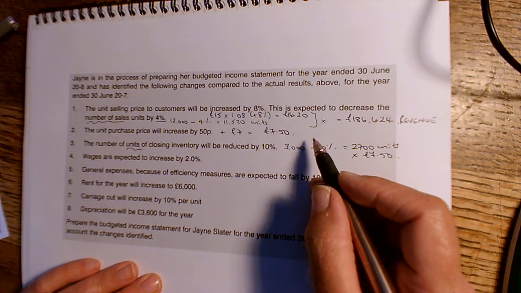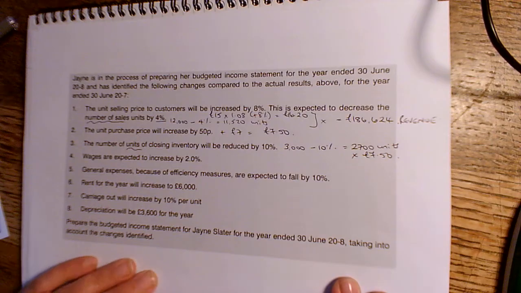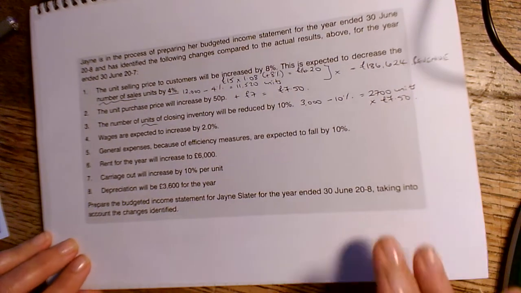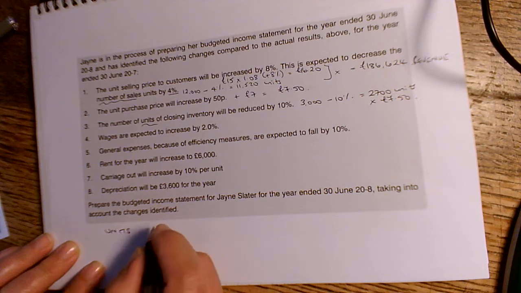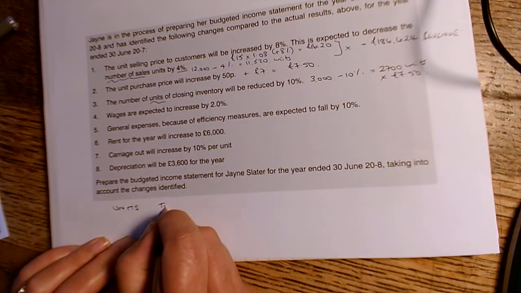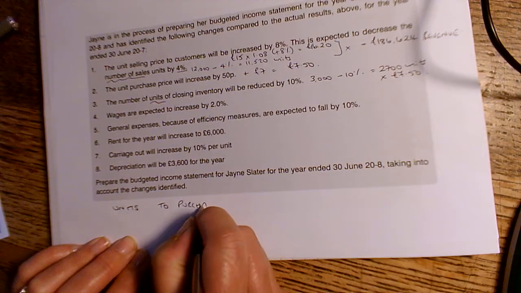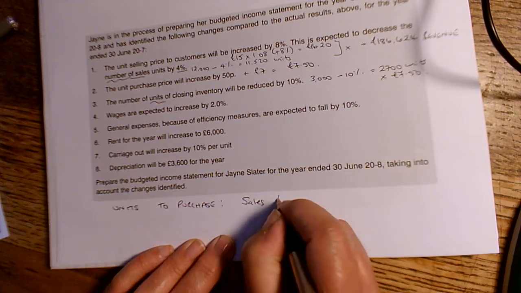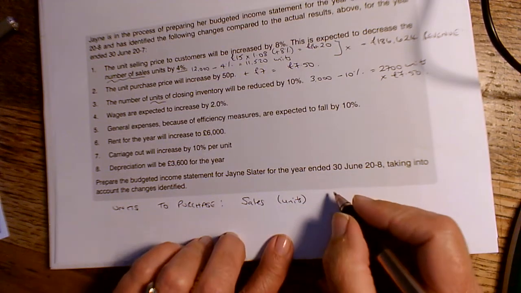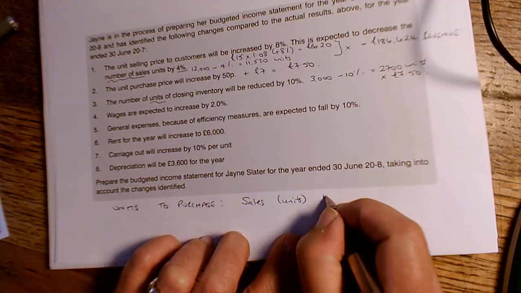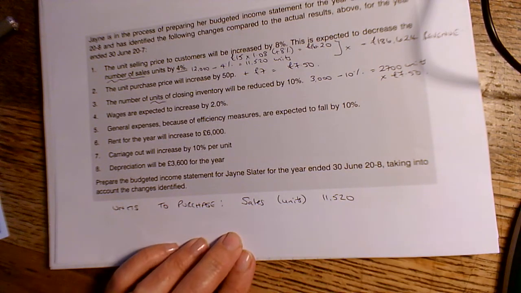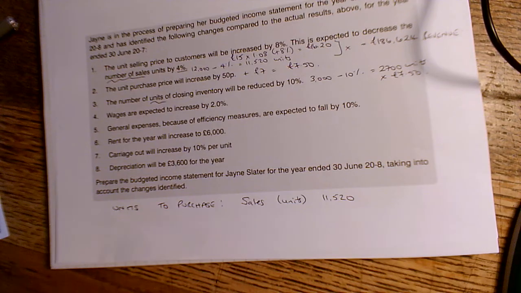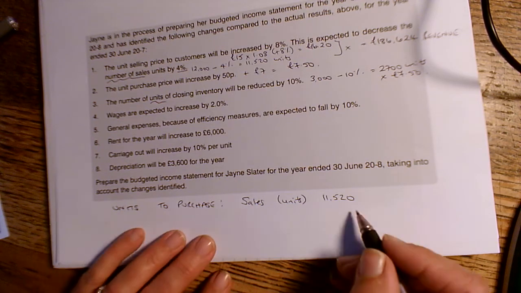Now, in terms of the number of units we need to purchase, we're going to have to work that figure out. So the units that we need to purchase, we need to start with the sales figure. So sales in units for next year is going to be 11,520. Okay, so we're going to need to make sure that we've got enough units purchased in order to satisfy those sales and make sure that we leave enough for closing inventory.